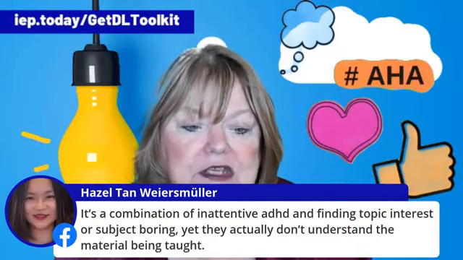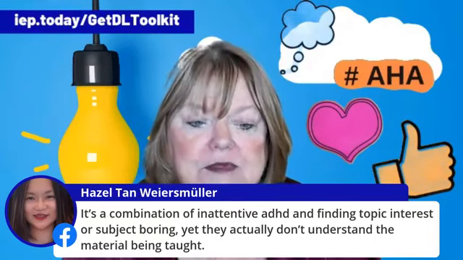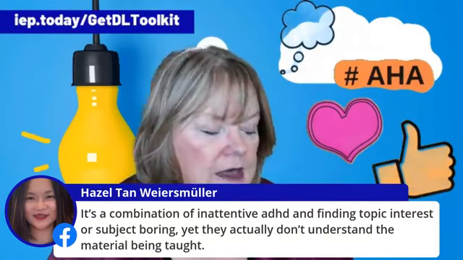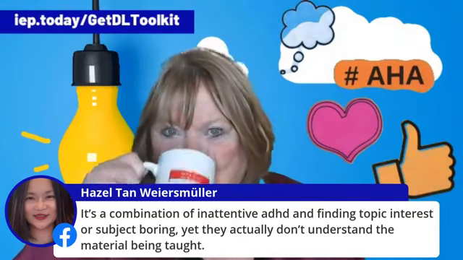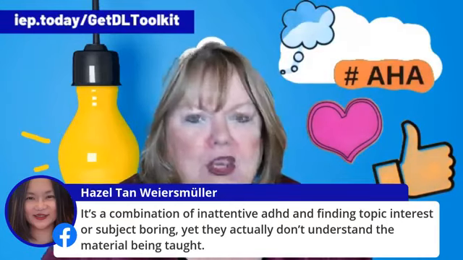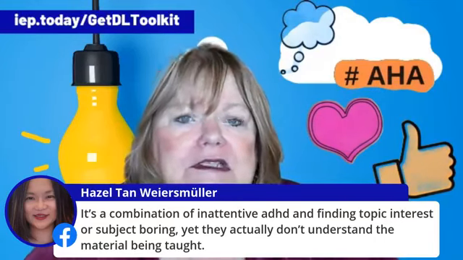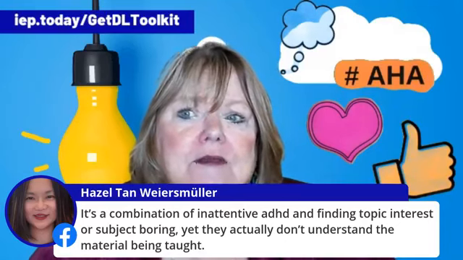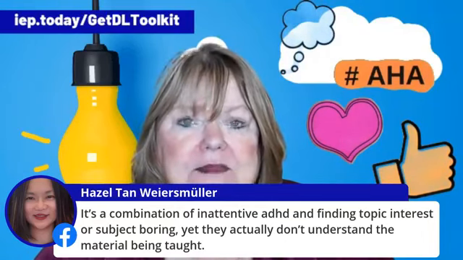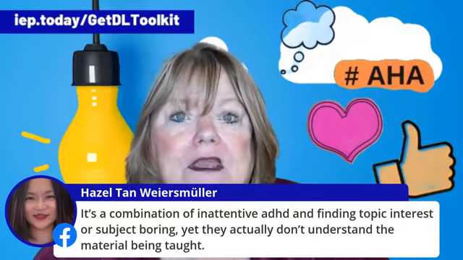Hazel says it's a combination of inattentive ADHD and finding the topic, interest, or subject boring, yet they actually don't understand the material being taught. Yeah, so when things are at the point of, this isn't working at all, that is when you need to regroup with the school team and talk about some things. And hopefully the teachers have creative ideas too that they can share with you.